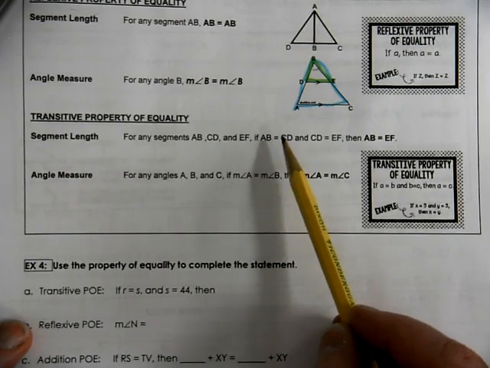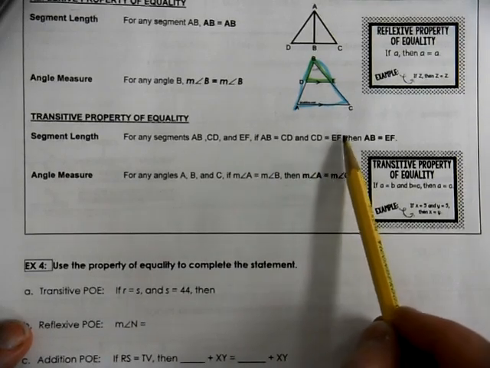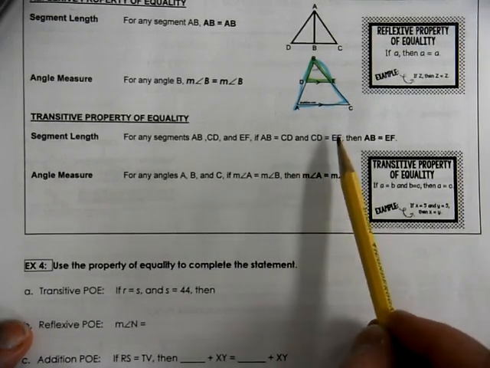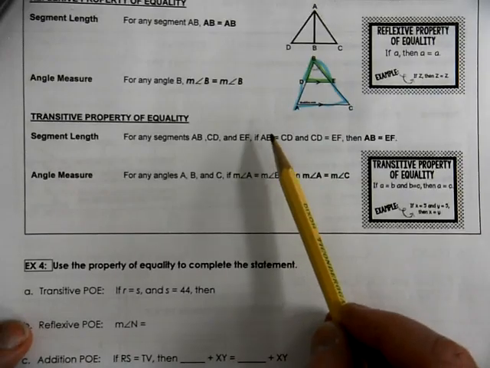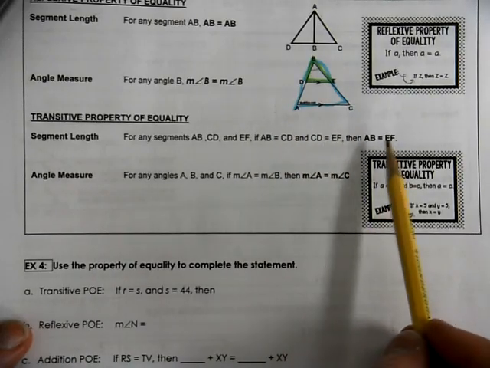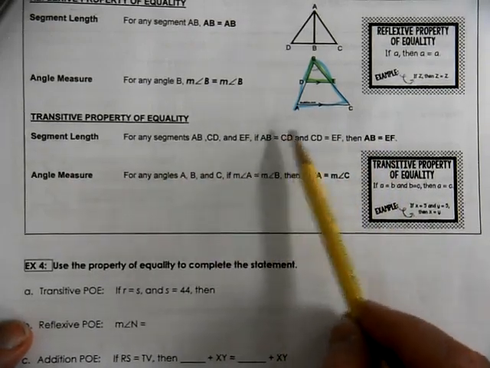So my height is equal to your height. CD is equal to EF. Your height is equal to your friend's height. Therefore, we know that my height is equal to your friend's height. It takes three parts to do that.